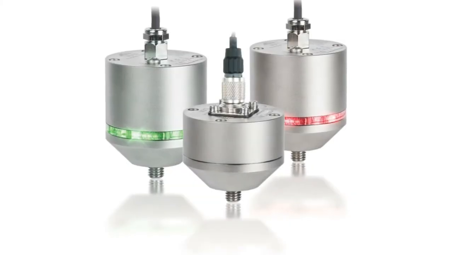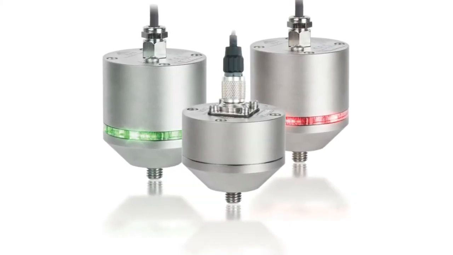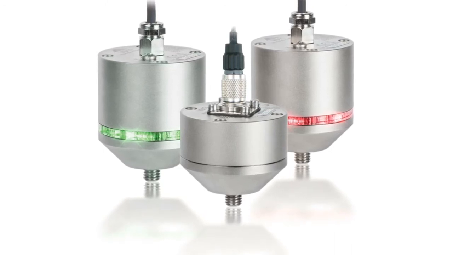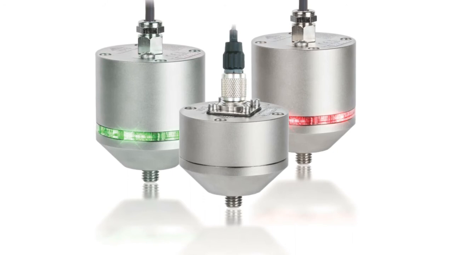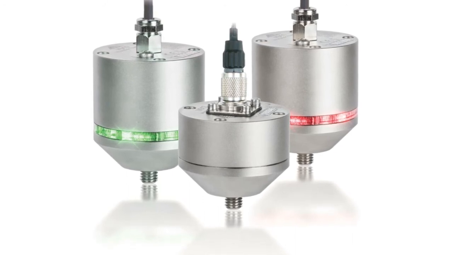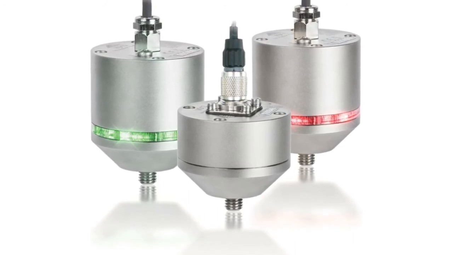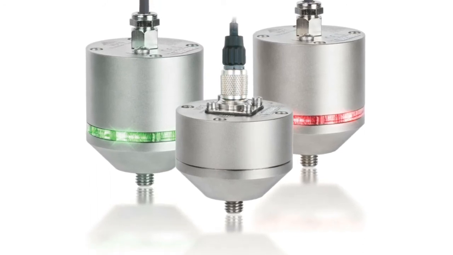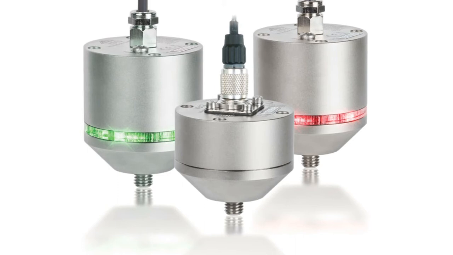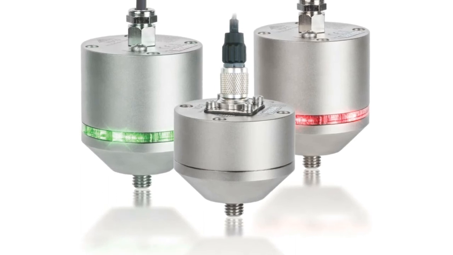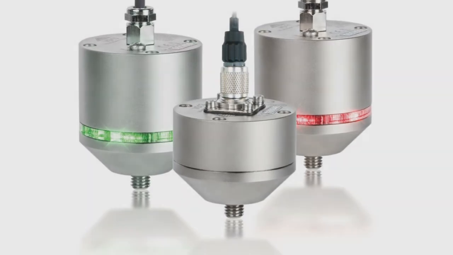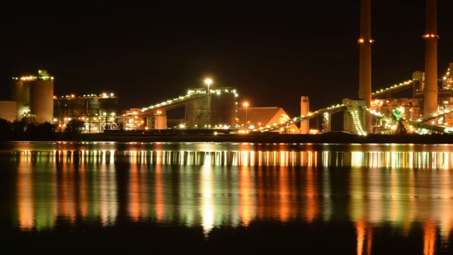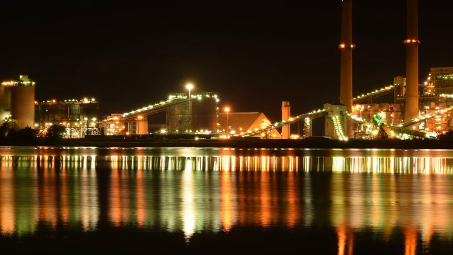In this video we would like to introduce our vibration switches VS10, 11 and 12. The task of vibration switches is to trigger a switch signal when the vibration amplitude exceeds the adjusted limit. Vibration switches are used, for example, as alarm device in the case of machine failure, or for emergency shutdown. The instruments shown here have properties far beyond such conventional vibration switches.